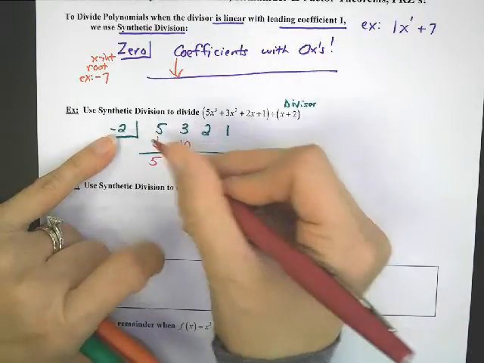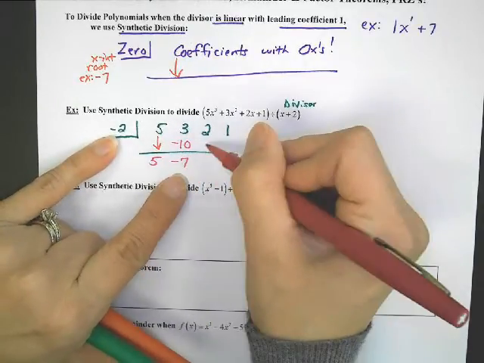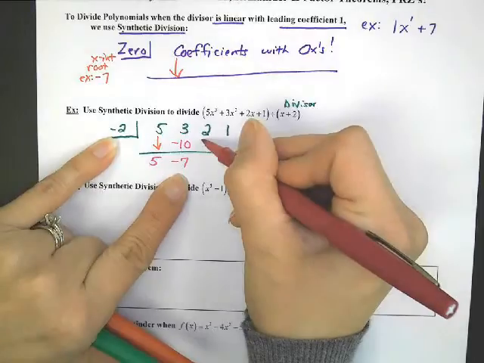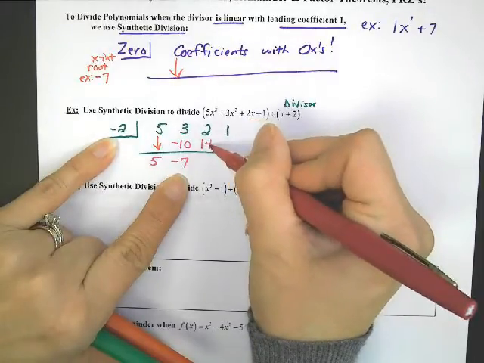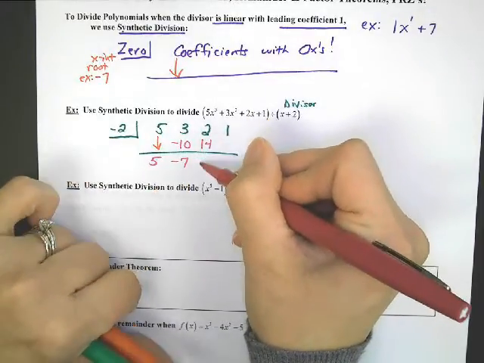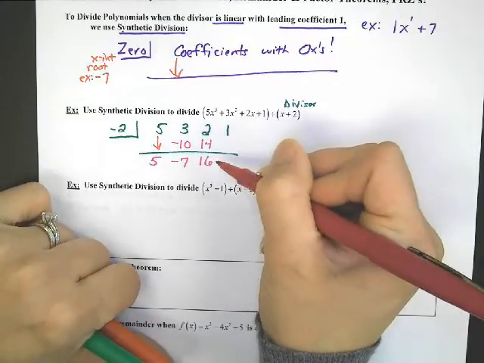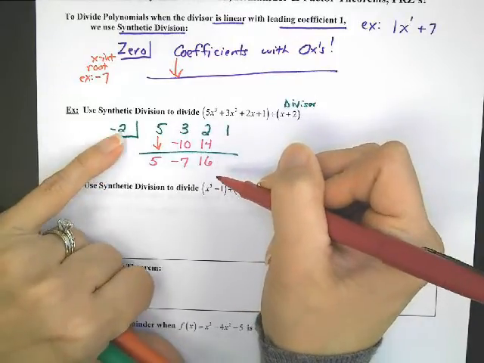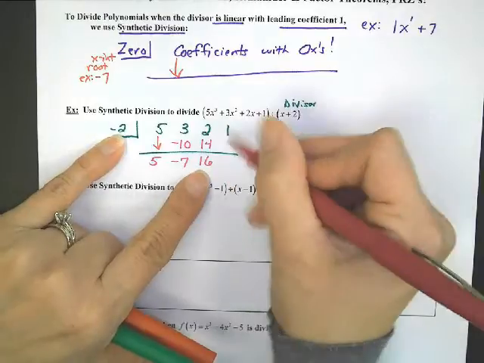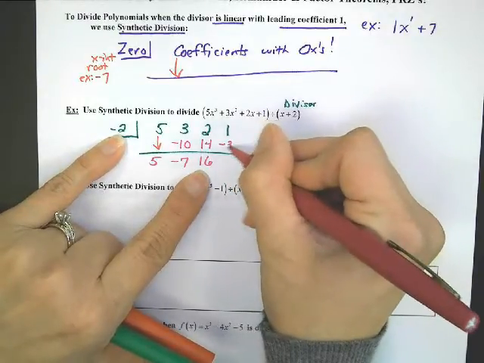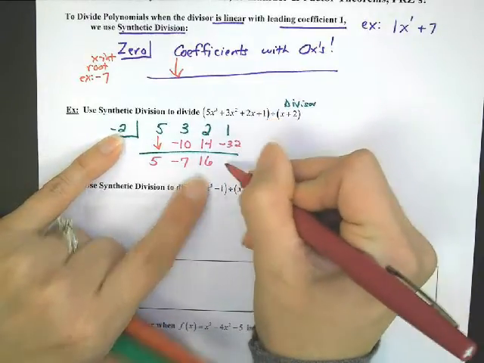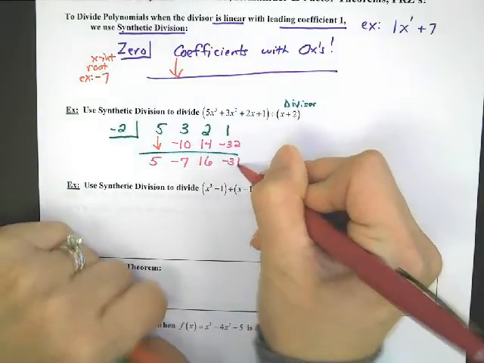Now you're going to take -2 times -7, and the answer is +14. You add the column together. The number down here is 16. -2 times 16 is -32. We add them together to get -31.